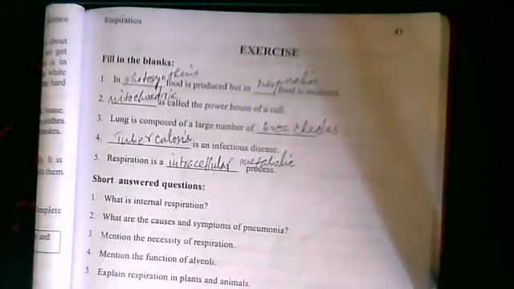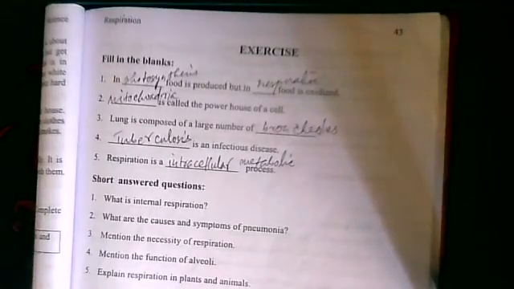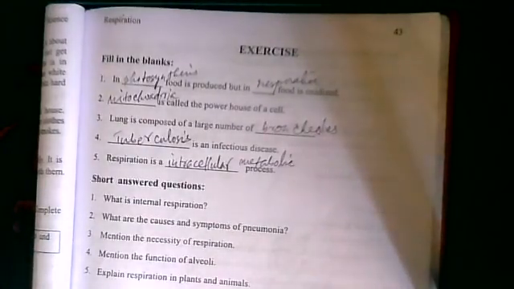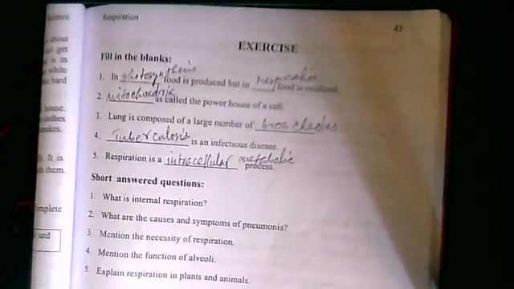And short answer questions: What is internal respiration? What are the causes and symptoms of pneumonia? Mention the necessity of respiration. Mention the function of alveoli. Explain respiration in plants and animals.